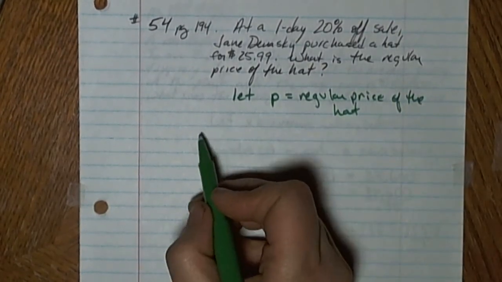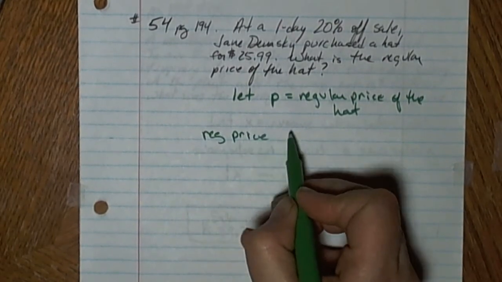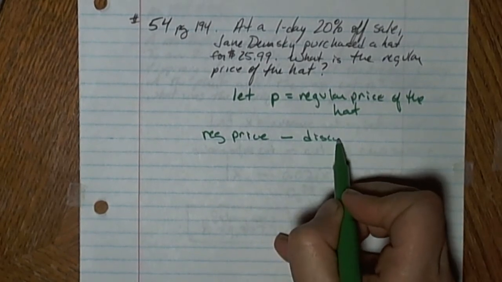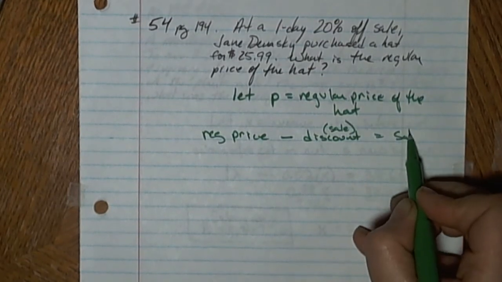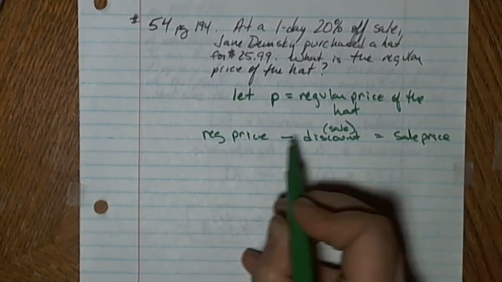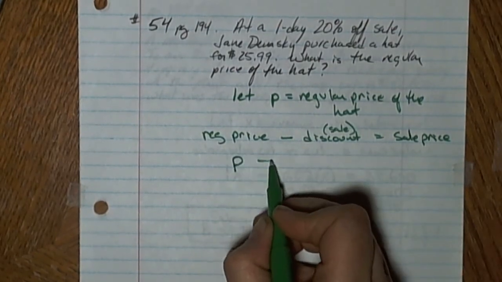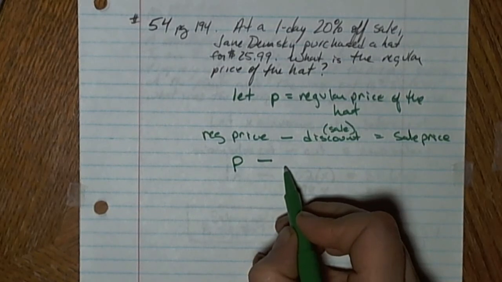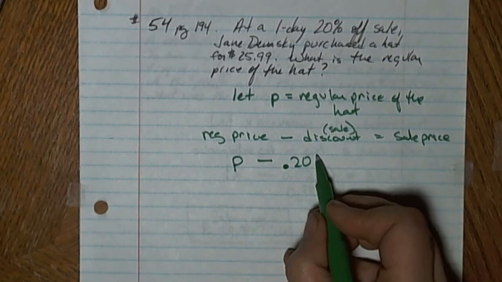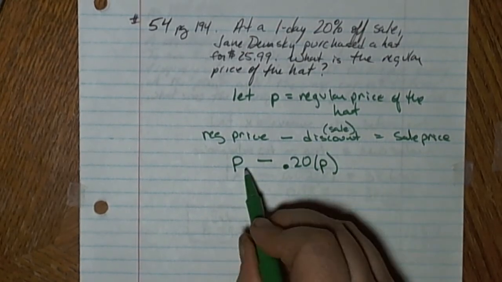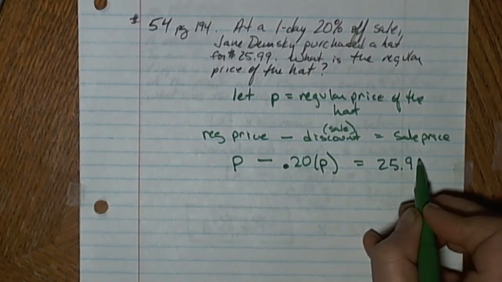And I know if something's on sale, I have the regular price. And I can subtract off a discount or the sale to get my sale price. So that's what I'm thinking as I set up my equation. The regular price is P. The discount is 20% in decimal form, 0.20. I always take the discount or the percent of something. It's always the percent of the original. And that gives me the sale price, which they've told me is $25.99.